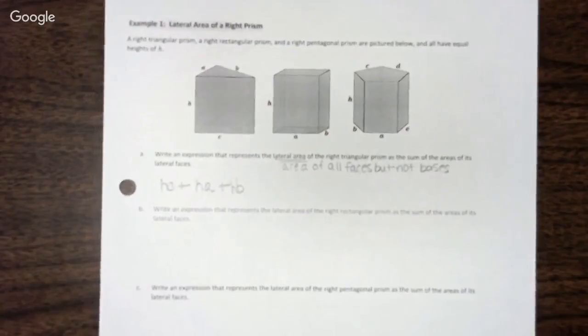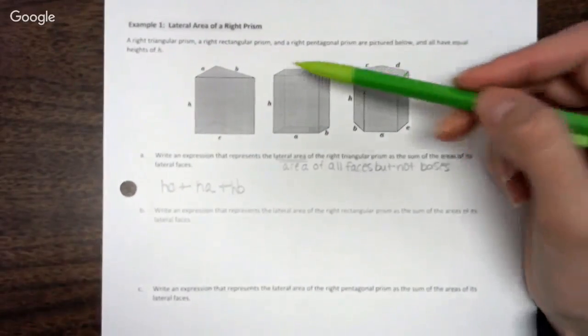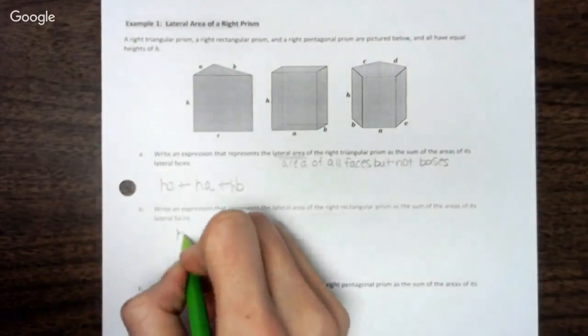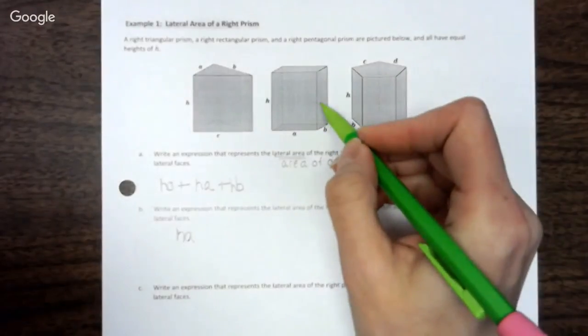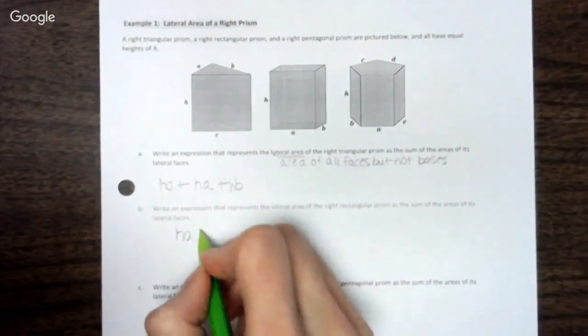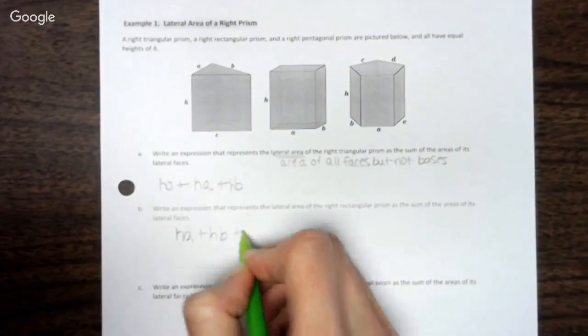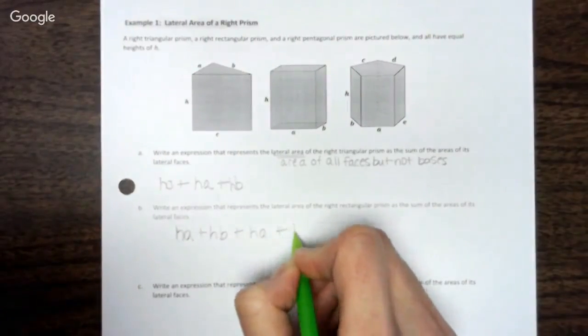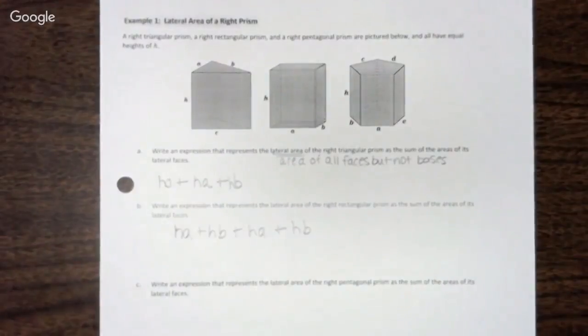All right, part B, write an expression that represents the lateral area of the right rectangular prism. So it's all rectangles again. So the front would be h times a. The left side right here would be h times b. The back would be h times a. And the right would be h times b.